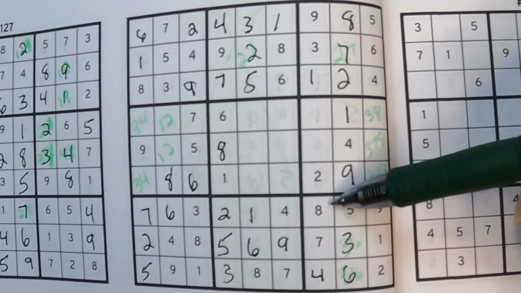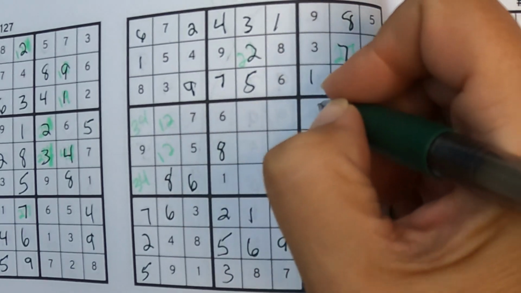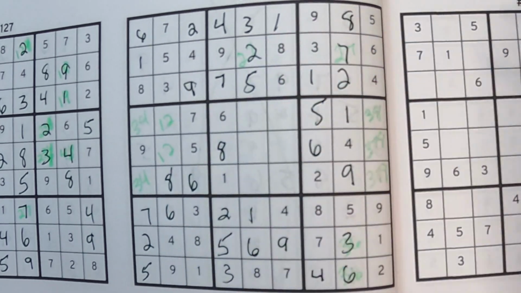For this column, we're missing 5 and 6. We've got a 6 here, so 5, 6.